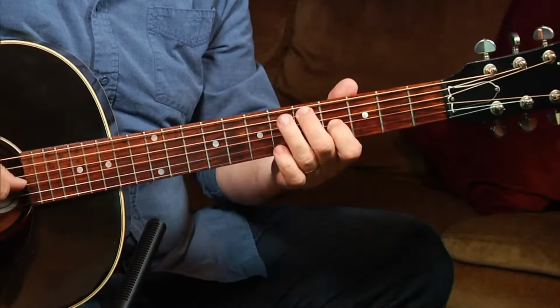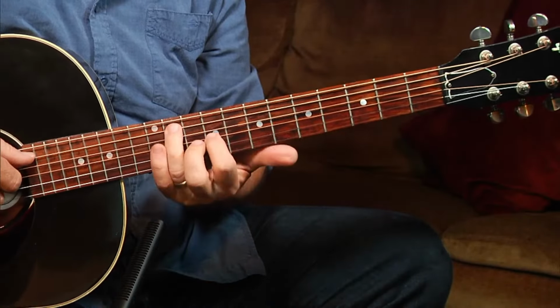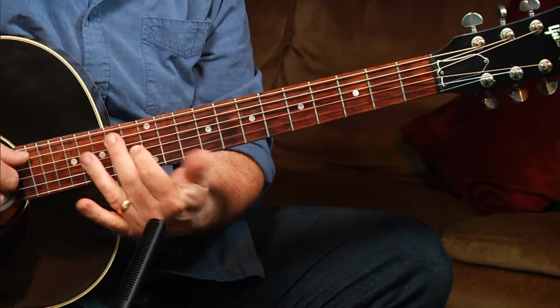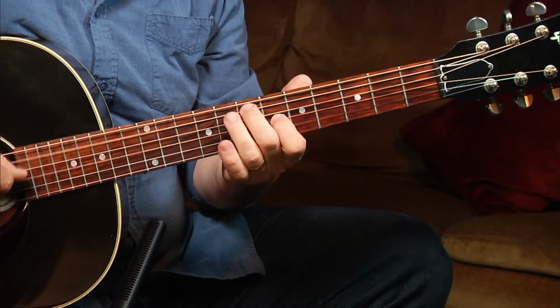3 and 1, 2 and 1, 2 and 1, 3 and 1, 3 and 1, 2 and 1, 2 and 1, 3 and 1. Same finger pattern. One of the benefits of playing guitar and how it's tuned is sometimes you'll stumble across these patterns.